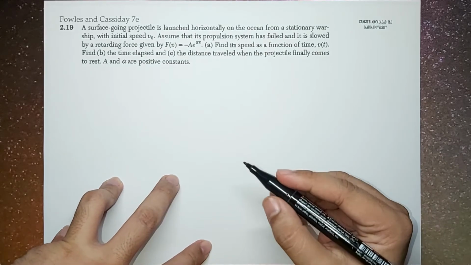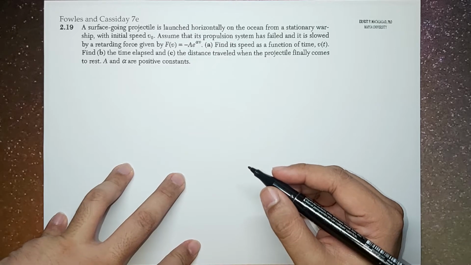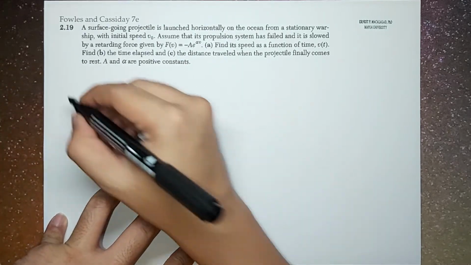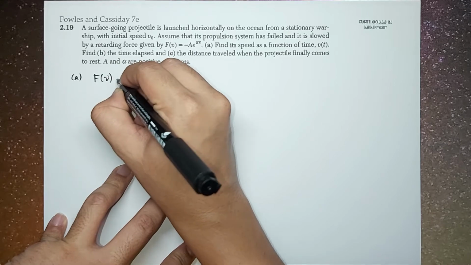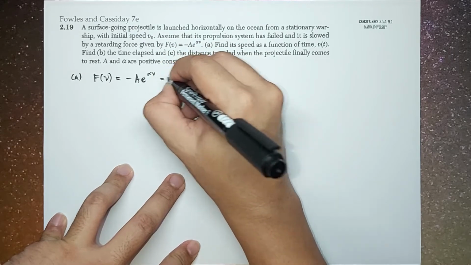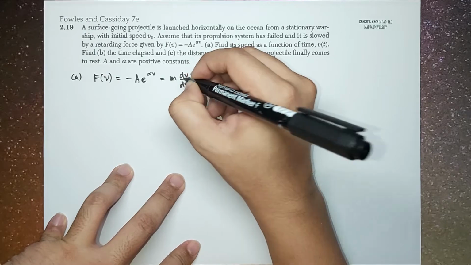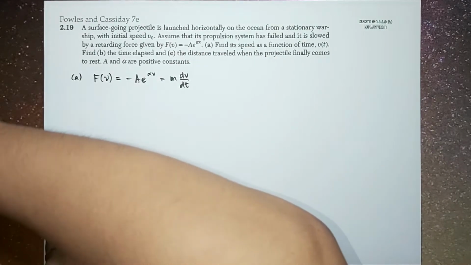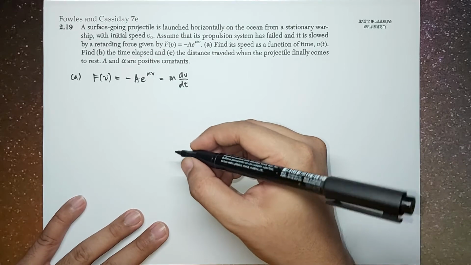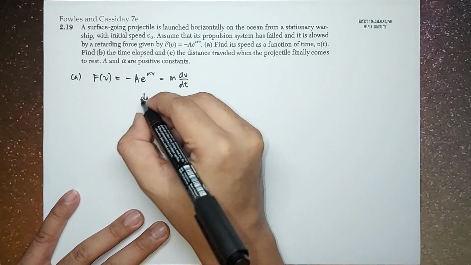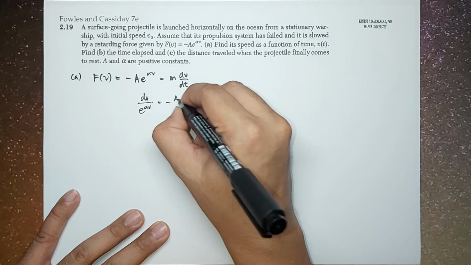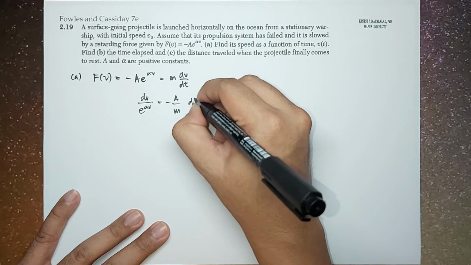Okay, so since the only force acting on the object as it slows down is this force, the equation of motion becomes F as a function of speed equal to negative a e to the alpha v, and is equal to m times the derivative of v with respect to time. Now we can solve this by integration. So to integrate, we now have dv over e to the alpha v, and this is equal to negative a over m dt.